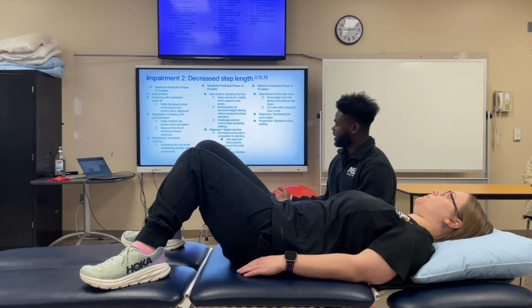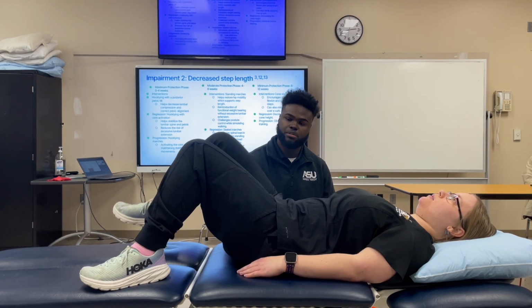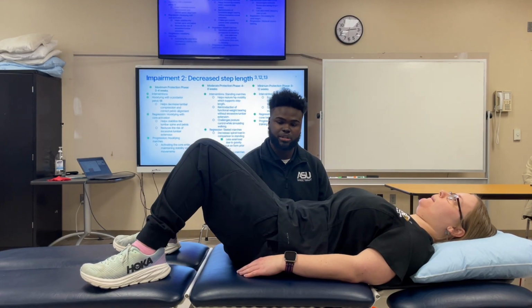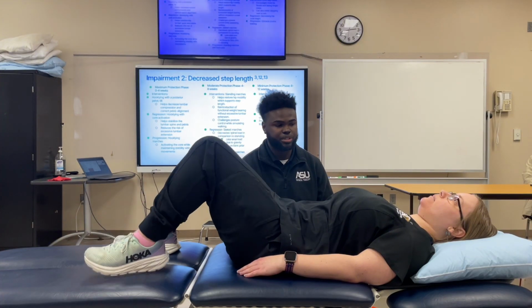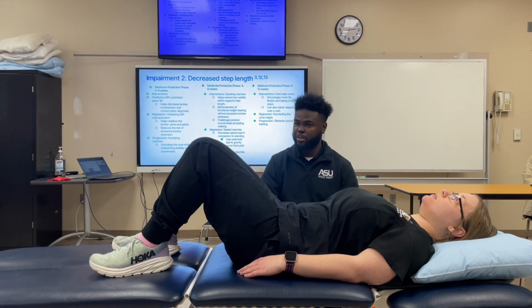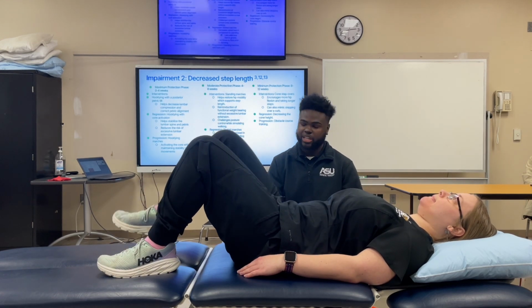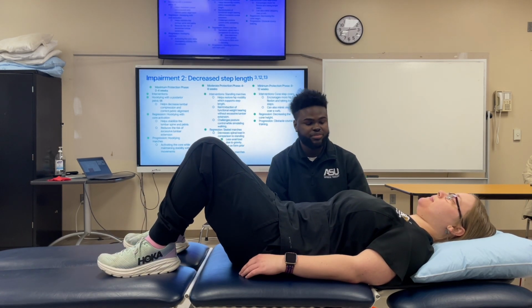My progression, I can have them start to do marches here before I have them do them standing. So I tell my patients to engage your core and bring this leg up. Good, and then the other side, we can do about 3 sets of 10 here. I want to introduce them taking steps on the table before I have them take bigger steps on the ground and see how they respond to that first. All right, great.